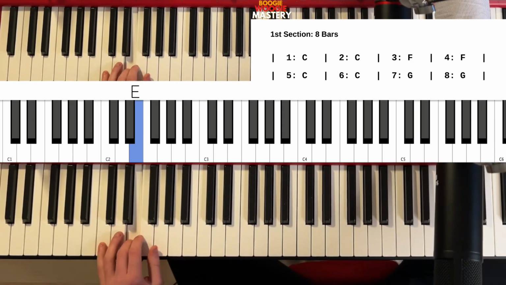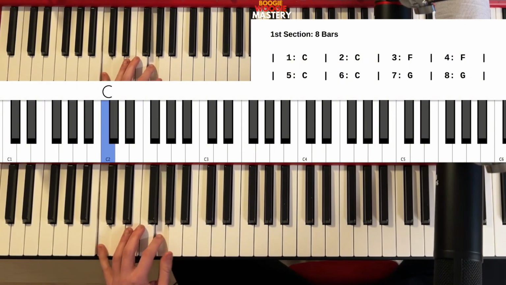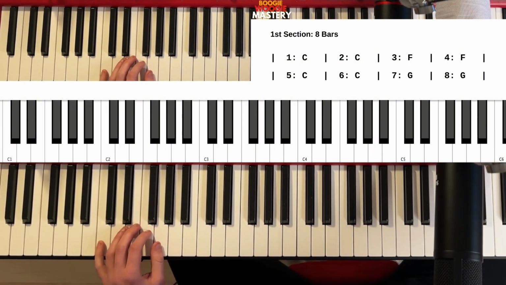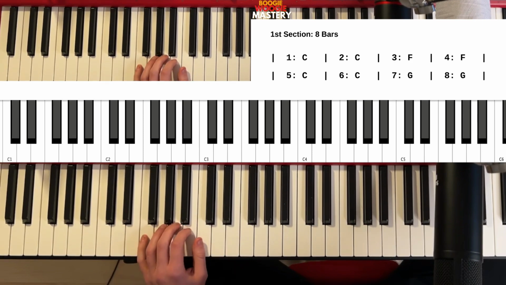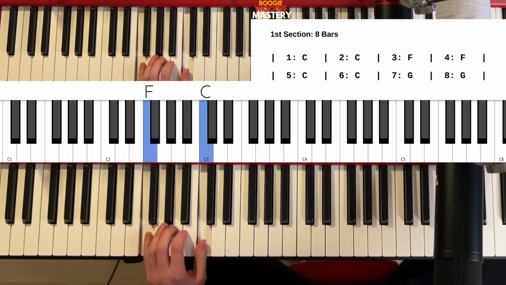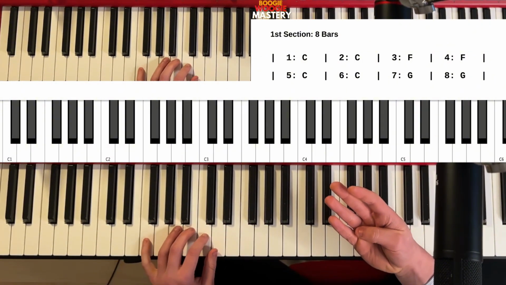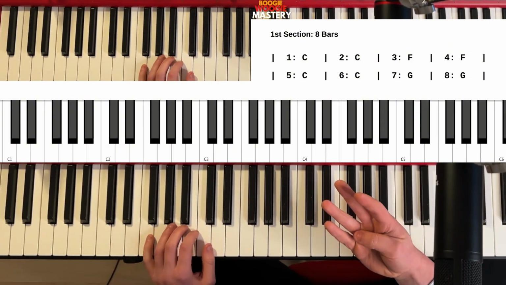So 2 bars on C, and you can already play this bass line. So we're not going to look into the bass line per se. You can do the other video. After that, it's 2 bars on F. So we're at 4 bars here, right? 2 on C, 2 on F, that's 4.